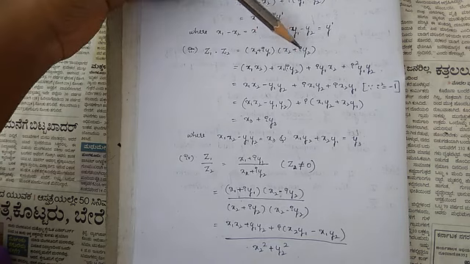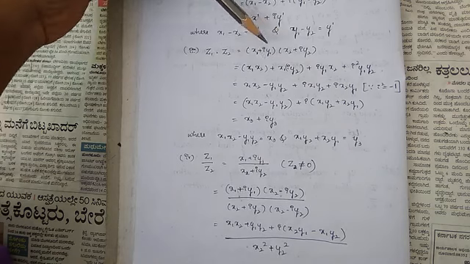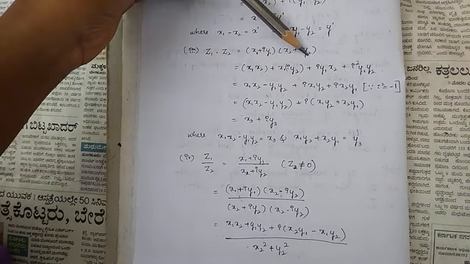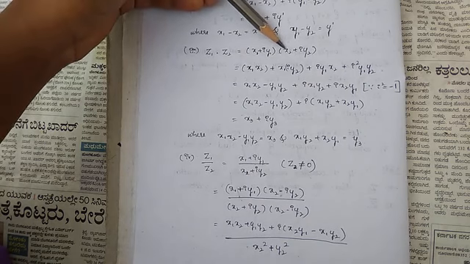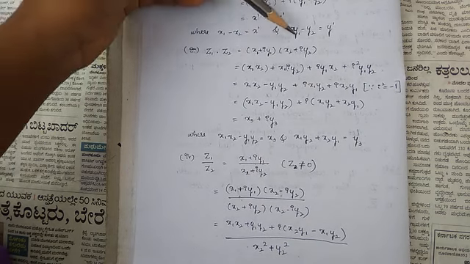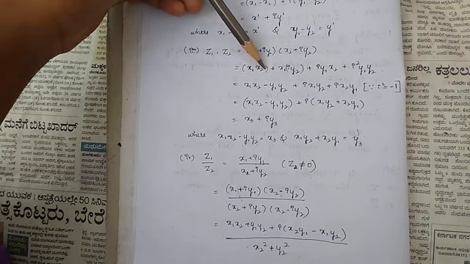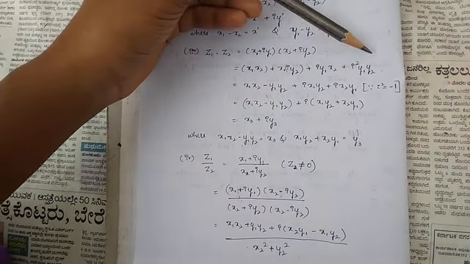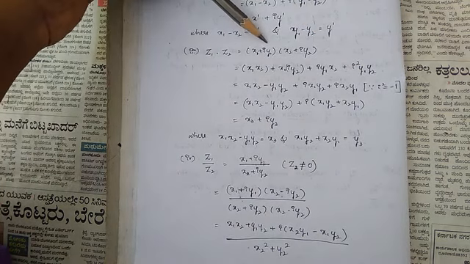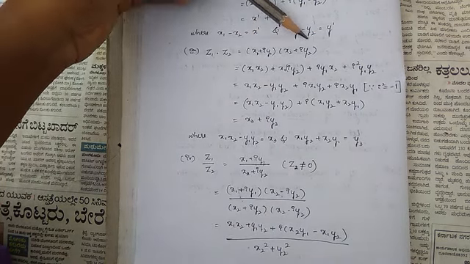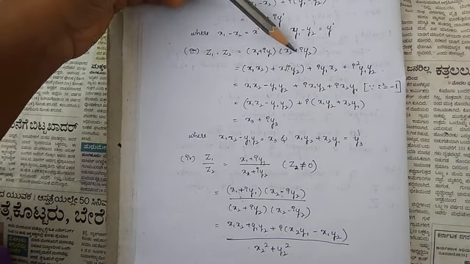Okay, so multiply these two, we get x1 into x2 plus x1 into iy2 plus second term iy1 into x2 plus iy1 into iy2. So iy1 into iy2, that will be i square into y1 y2.